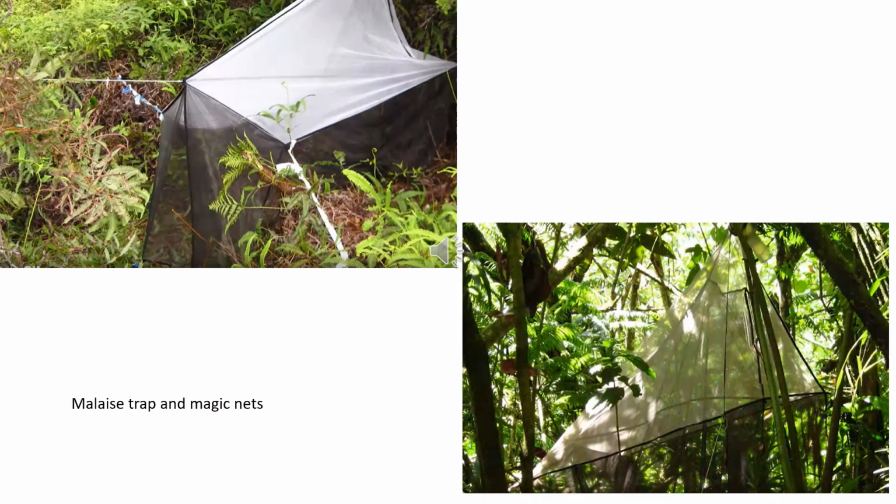Now this is a picture of a Malaise trap, which is a large tent-like structure used for trapping, killing and preserving flying insects, particularly Hymenoptera and Diptera. The trap is made of a material like terylene netting and can be of various colors.